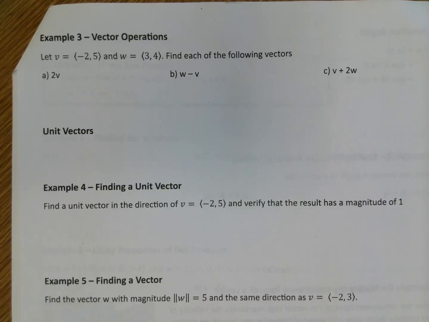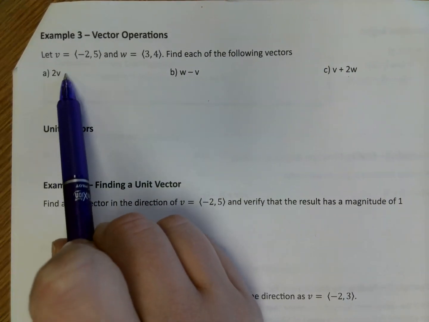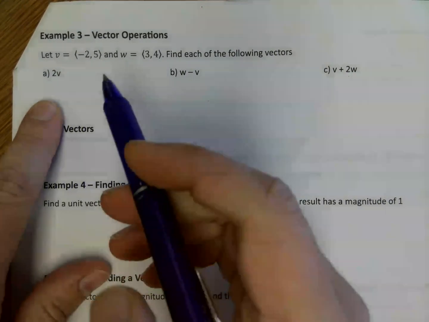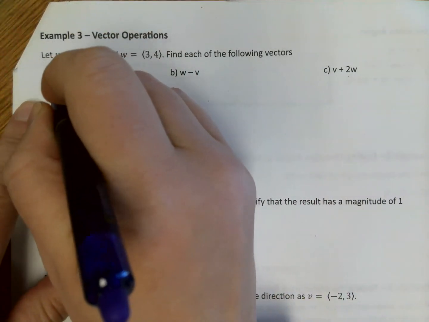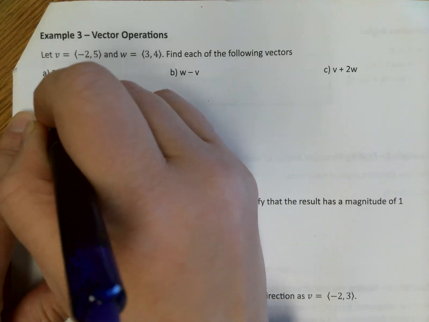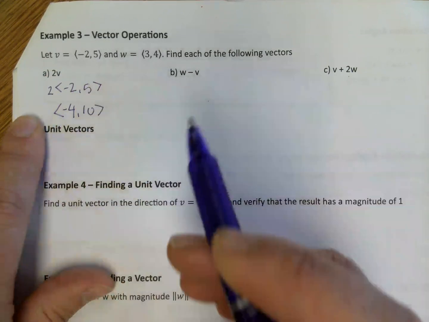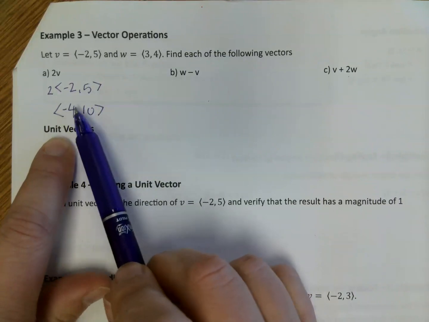When we are doing vector operations, we are just focusing on the x values with the y values. In this case, though, we're taking our whole v, so this is saying 2 times my vector -2, 5, and we multiply both of them by that. So my new component would be -4, 10. Again, it's just algebra to both components.